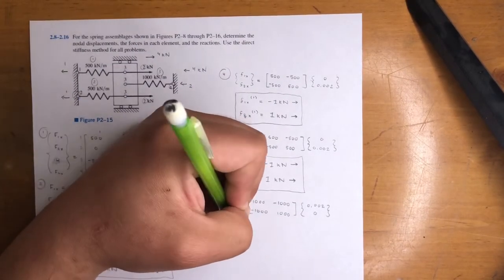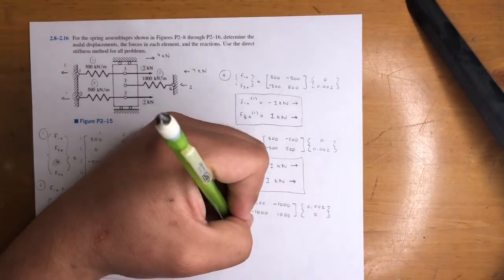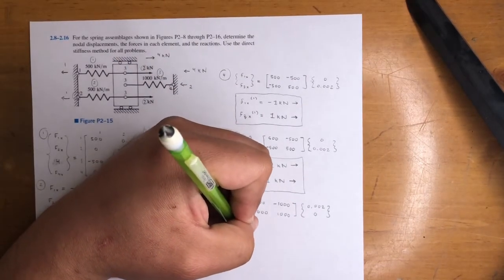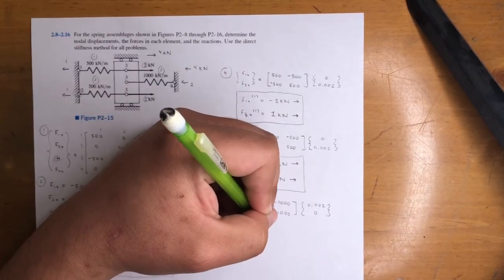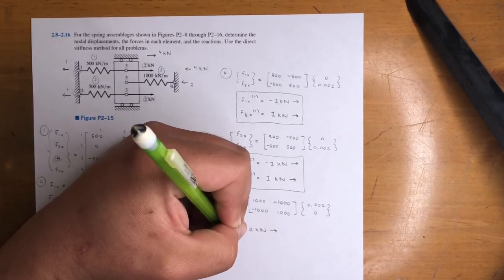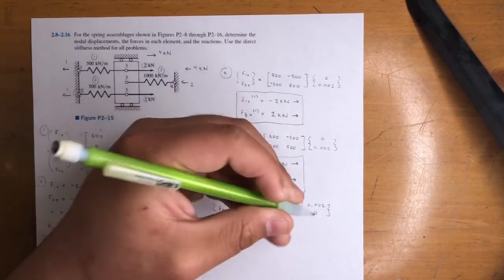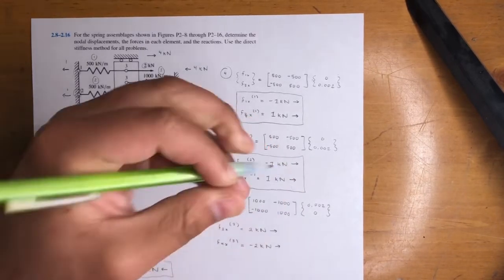F3x of element 3 is equal to 1,000 times that. That is positive 2 kilonewtons, going to the right, always. F4x of element 3 is equal to negative 2 kilonewtons to the right.